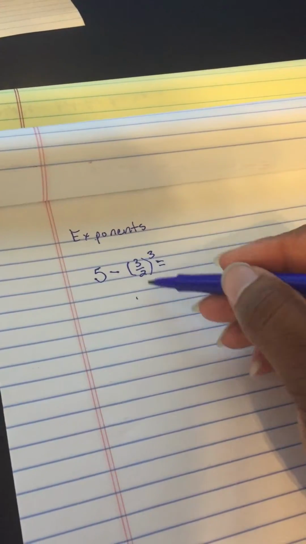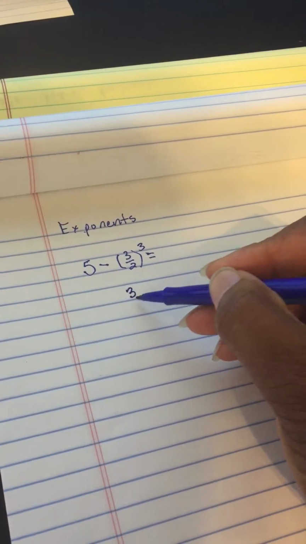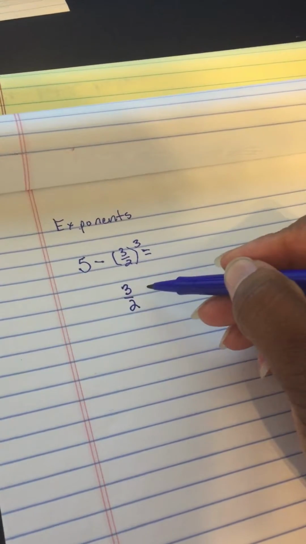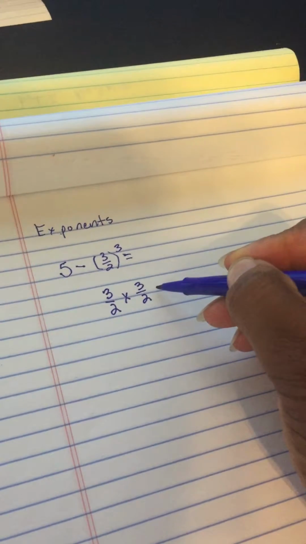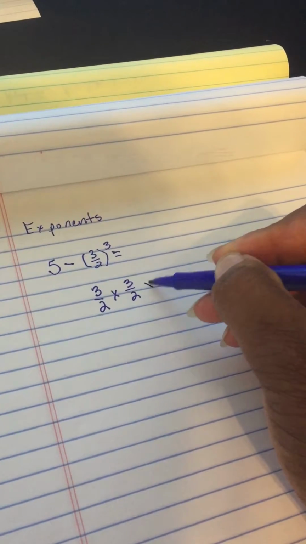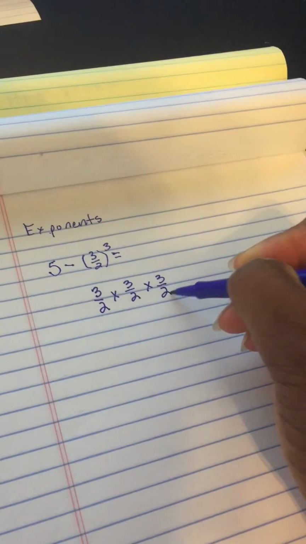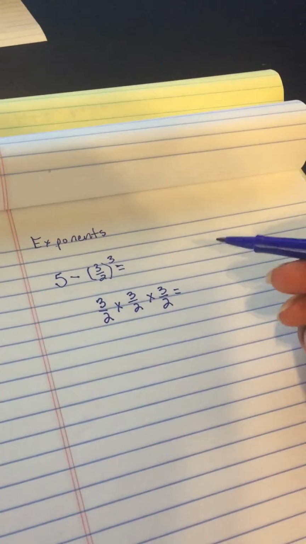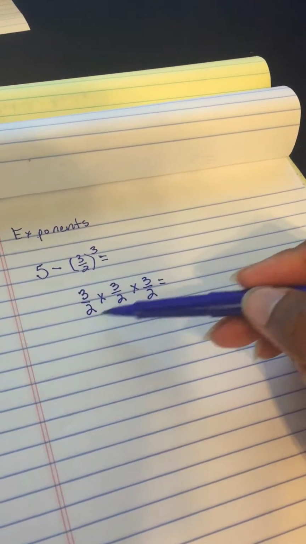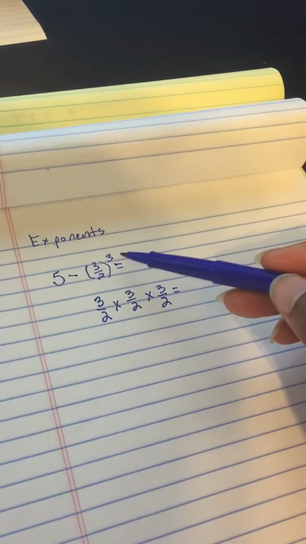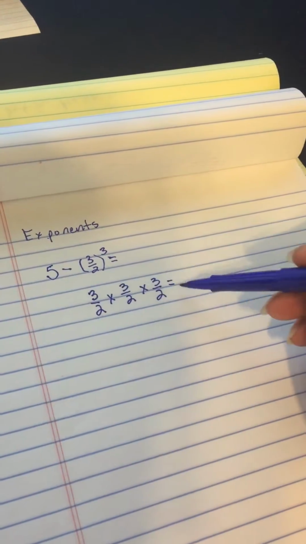So we want to get this out of parentheses. So one way you can do this is set your problem up like this. So now we're just multiplying across to multiply it the 3 times. That's why I have 3 of them.